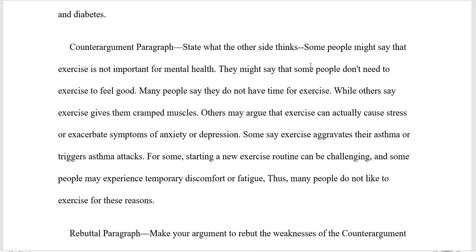So here are some of the things people say in which they say exercise is bad for you. Some people might say that exercise is not important for mental health. They might say that some people don't need to exercise to feel good. Many people say they don't have time to exercise, while others say exercise gives them cramped muscles. While others may argue that exercise can actually cause stress or exacerbate symptoms of anxiety or depression. Some say exercise aggravates their asthma or even triggers asthma attacks.